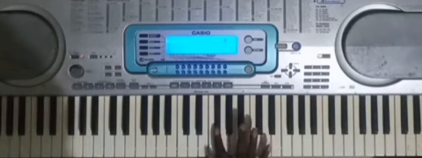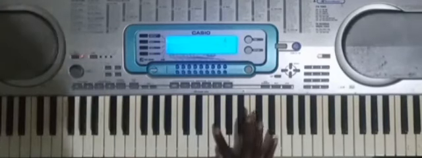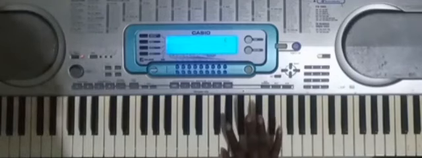Now after F, there's a black key. So after F, we have F sharp. Then we have G. Then we have G sharp. Then we have A. And we have A sharp. Now there's B. In between B and C, there is no black key, so we skip that.